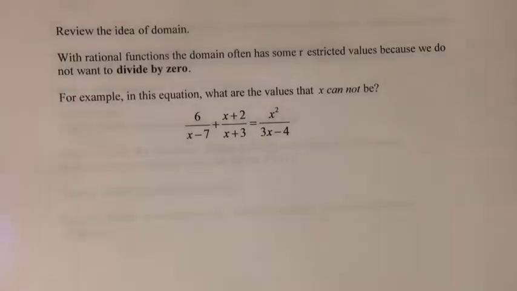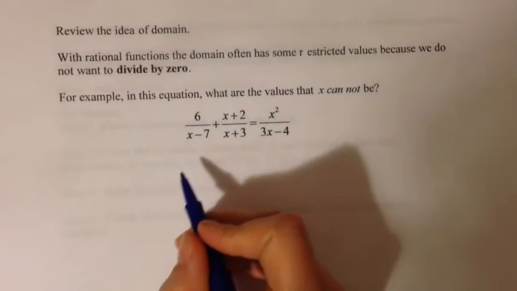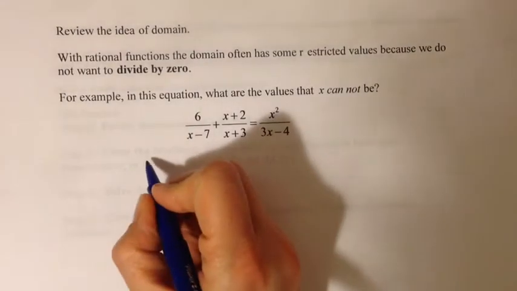With that in mind, let's go back and review the idea of the domain of rational functions. Remember, with rational functions, a lot of times we have some restricted values because we don't want to divide by 0. That is, we have some values that x is not allowed to be. For example, let's take a quick look at this equation and decide what numbers x is not allowed to be. When it comes down to it, what we don't want is for the denominators to be 0.